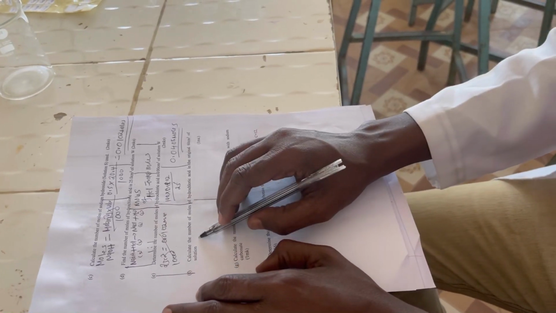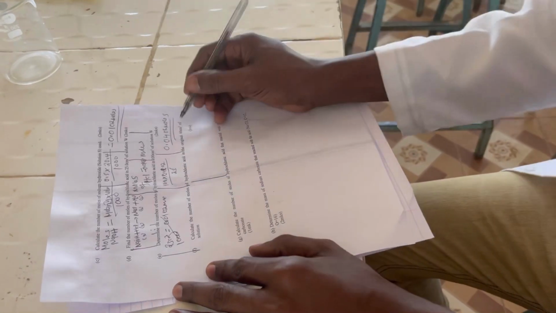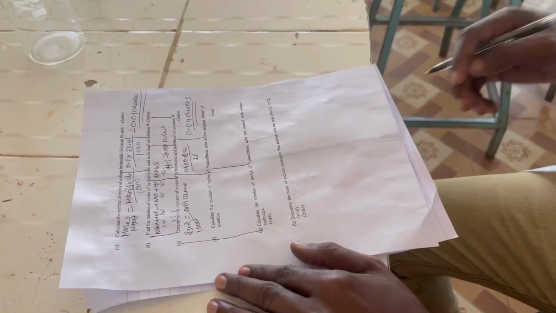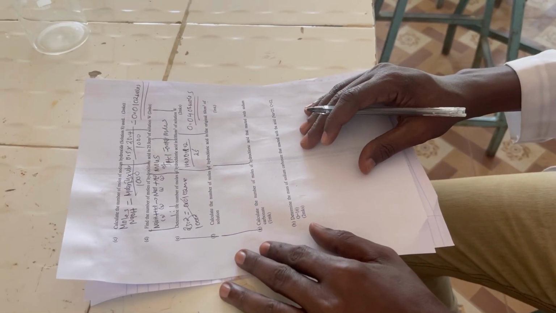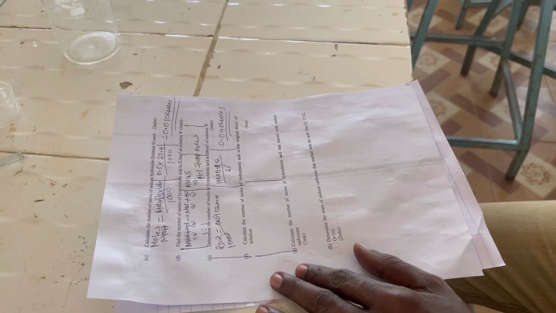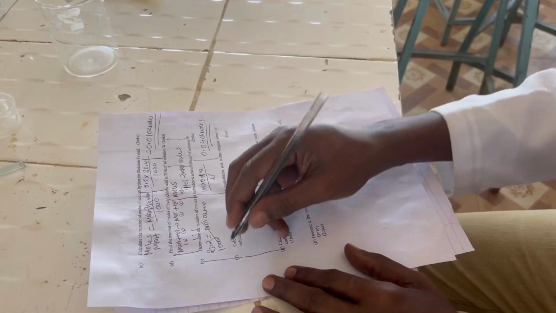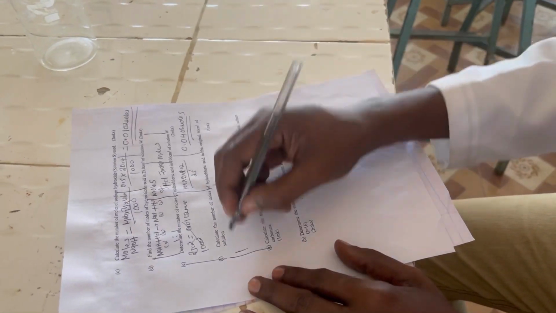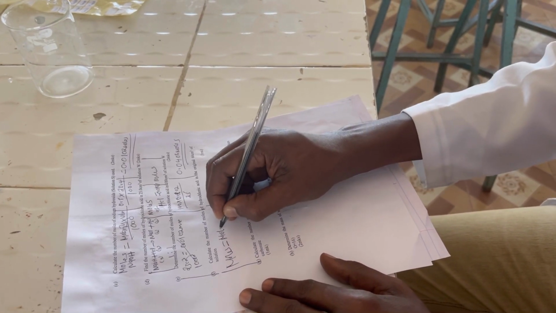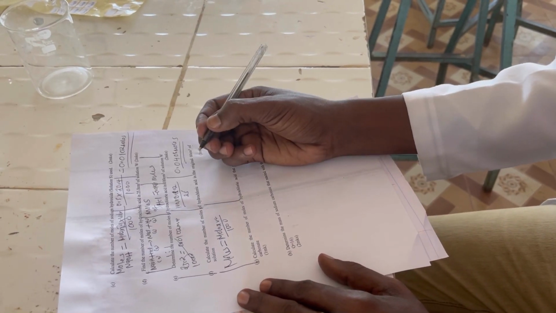Now, calculate the number of moles of the hydrochloric acid in the original 60 centimeter cube of the solution. So they're asking us the original moles of the hydrochloric acid in the 60 centimeter cube that we reacted with the sodium carbonate. So how can we go about that? Moles equal molarity times volume divided by 1000.